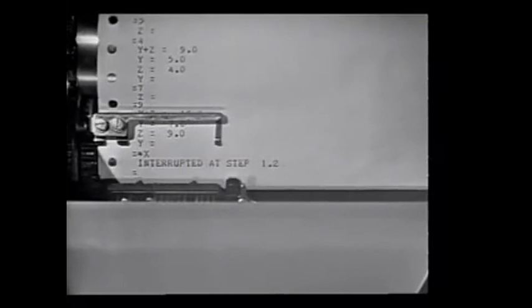I use X usually. End of line, and that indicates to PIL that I interrupted the program at step 1.2 where it was asking for input. Incidentally, if I wanted to see what step 1.2 was out of some large program, I could say type part 1. And it'll tell me what part 1 was.